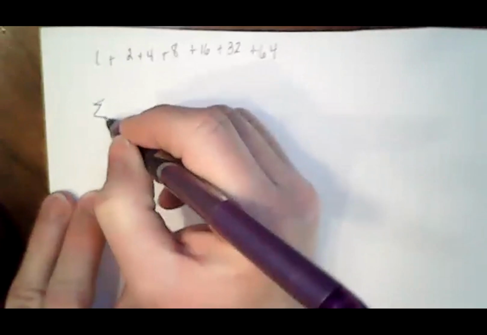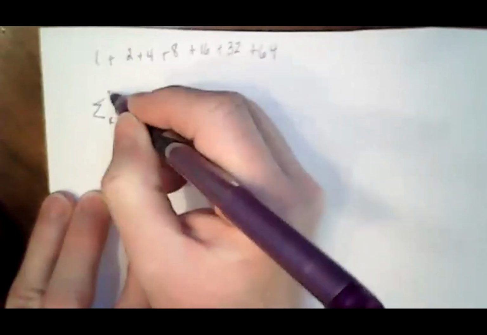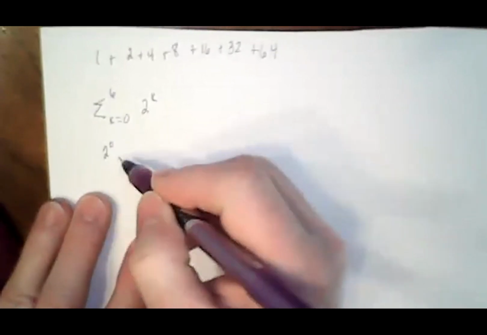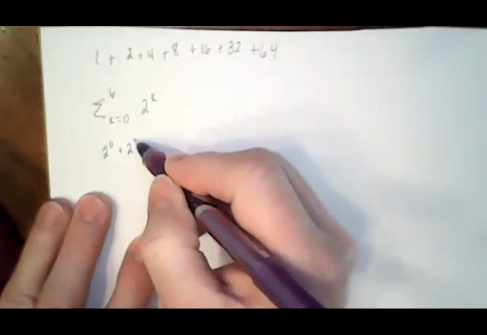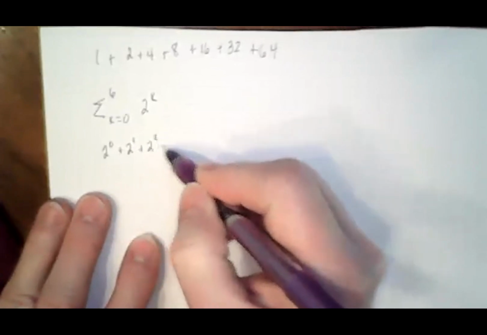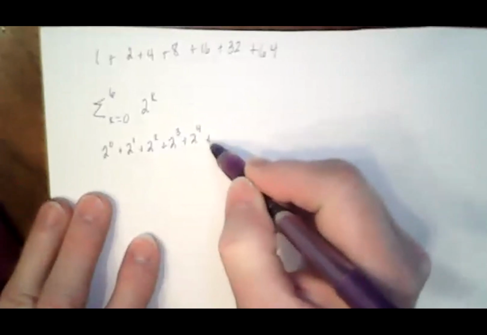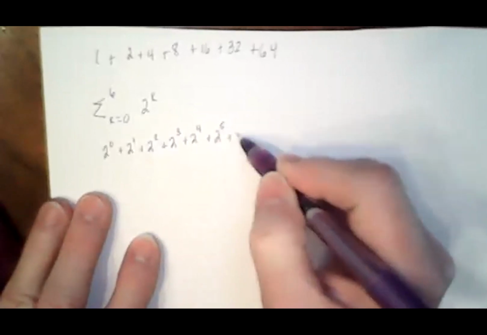All right, so I gotta figure out how to position this under here. So those are the numbers, and they use the summation k equals 0 to 6 of 2 to the k power. So that was 2 to the 0 plus 2 to the first plus 2 to the second plus 2 to the third plus 2 to the fourth.